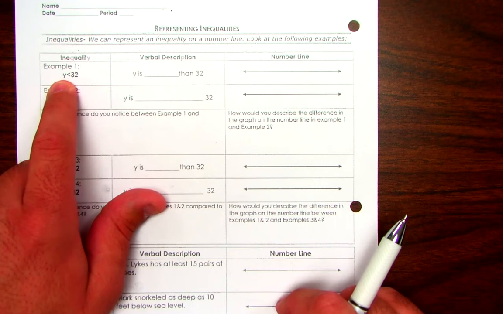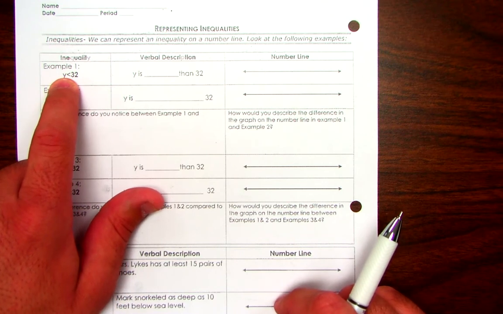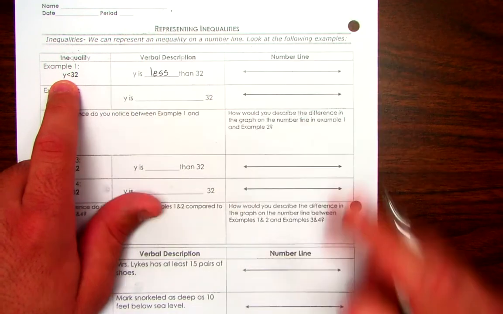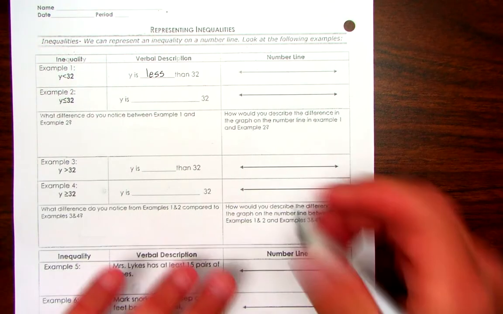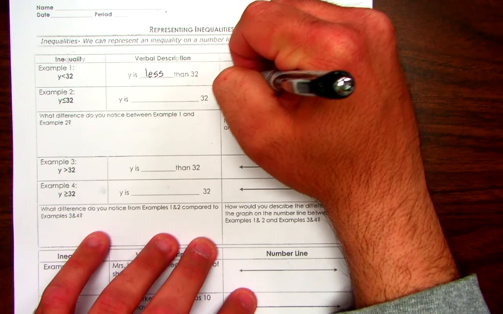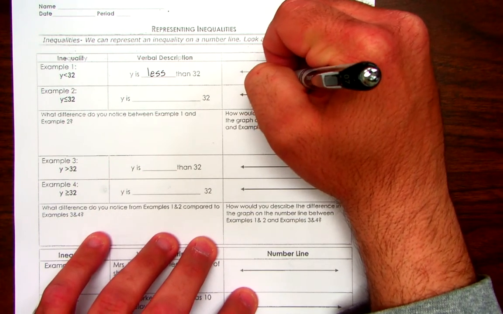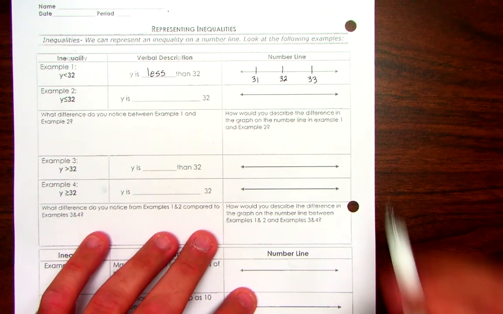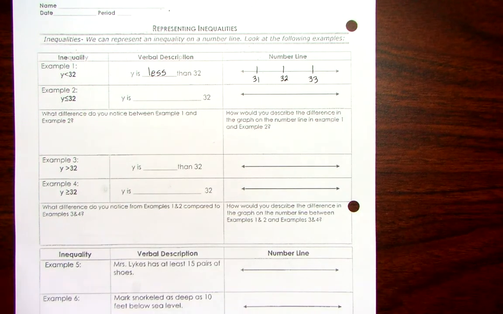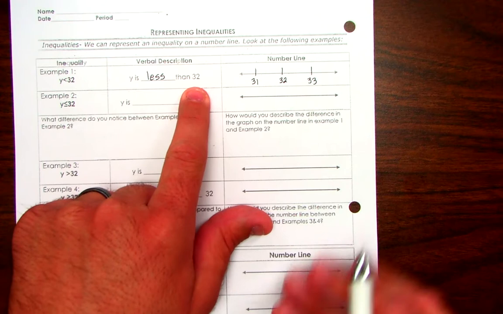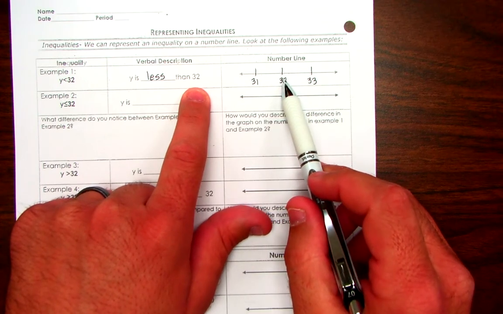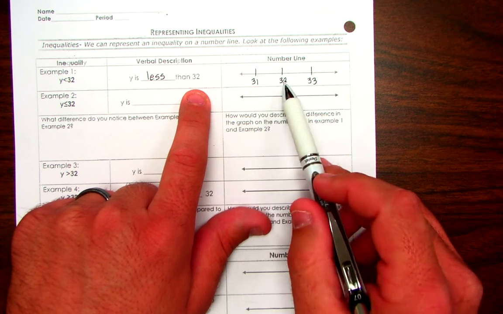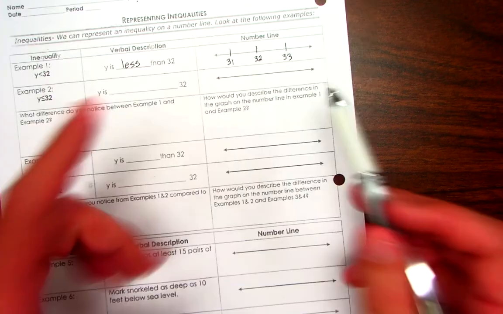Example 1. What inequality symbol is that? Well, that's the less than. So, on a number line, people say, Mr. Noland, how did you get your numbers 31, 32, and 33? I'll keep it simple. Our solution here was 32. So, on a number line, all you have to do is go one number below and one number above. That's all you have to do.